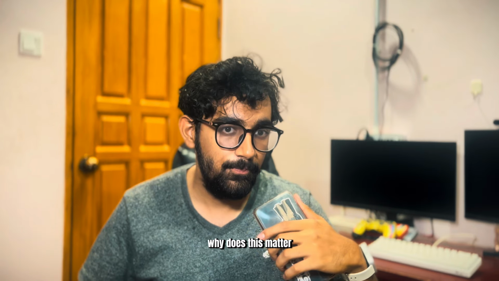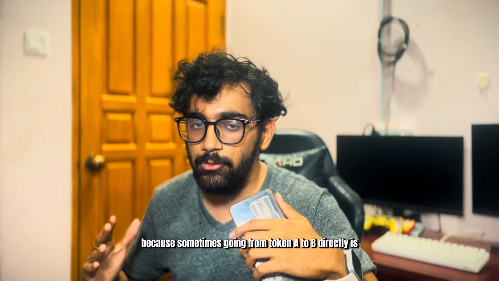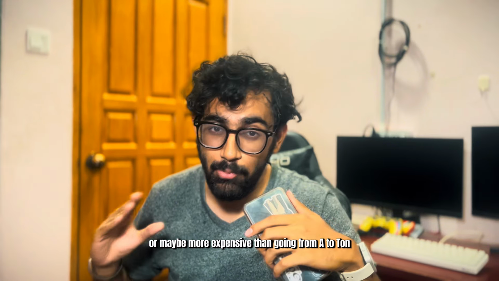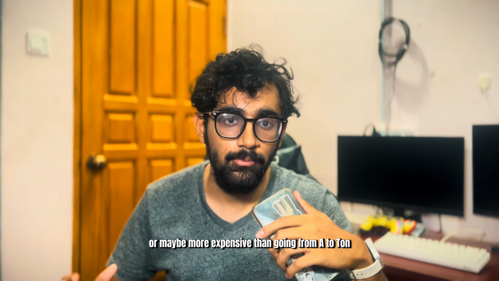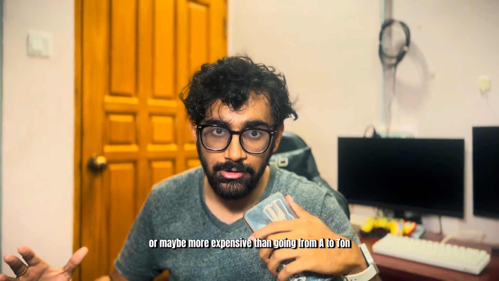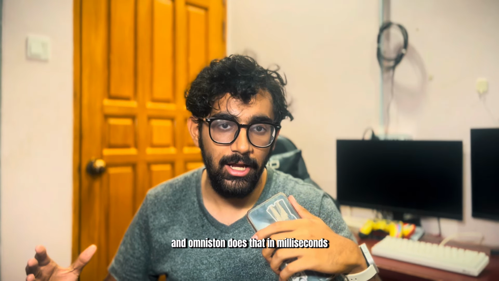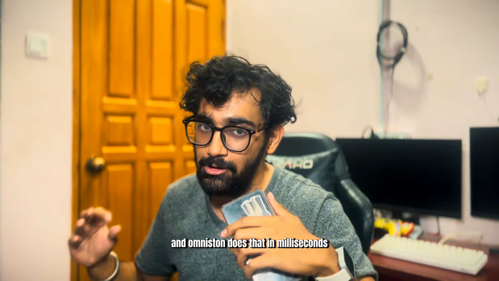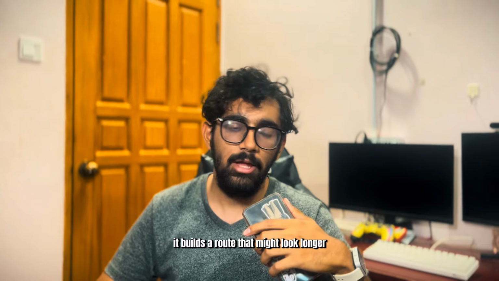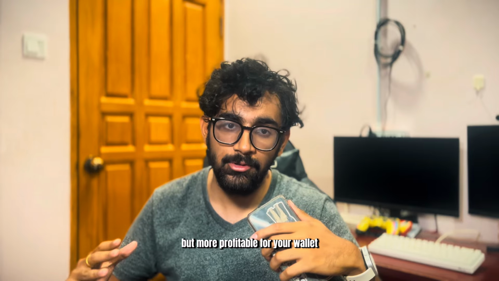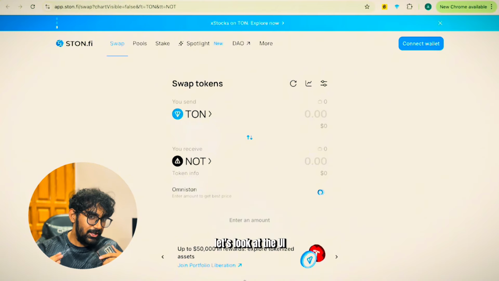Why does this matter? Because sometimes going from token A to B directly is slightly or maybe much more expensive than going from A to TON, then from TON to token B. And Omniston does that in milliseconds. It builds a route that might look longer but is more profitable for your wallet. Let's look at the UI.